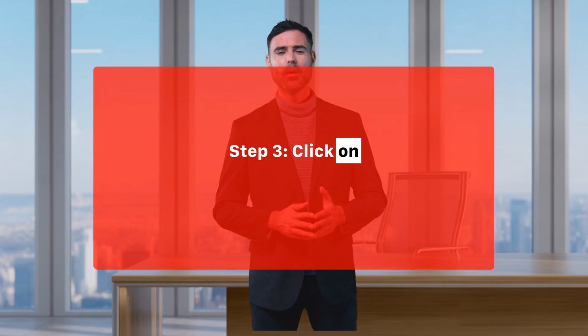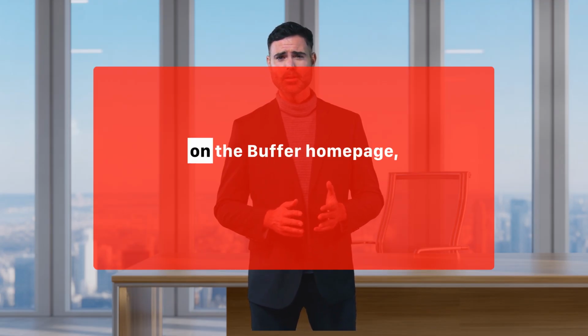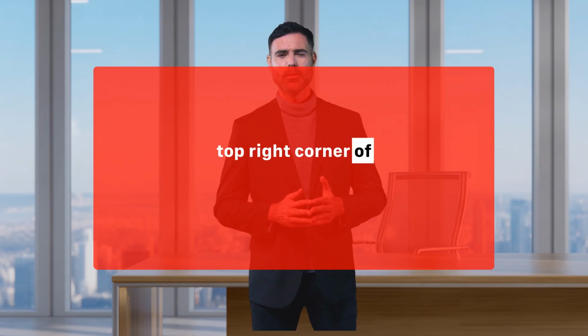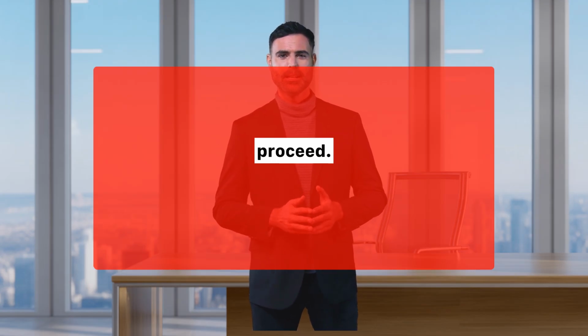Step 3. Click on Login. Once you're on the Buffer homepage, look for the Login button located at the top right corner of the page. Click on it to proceed.